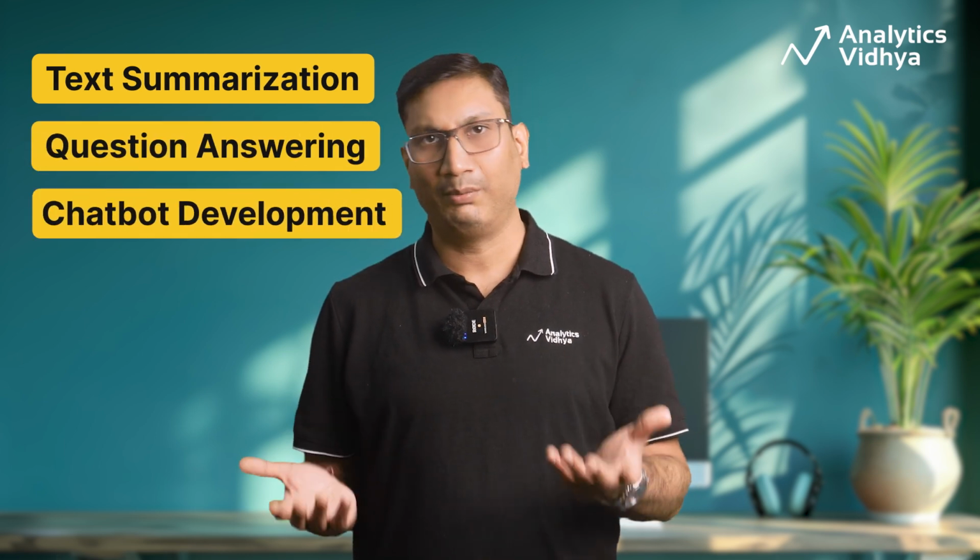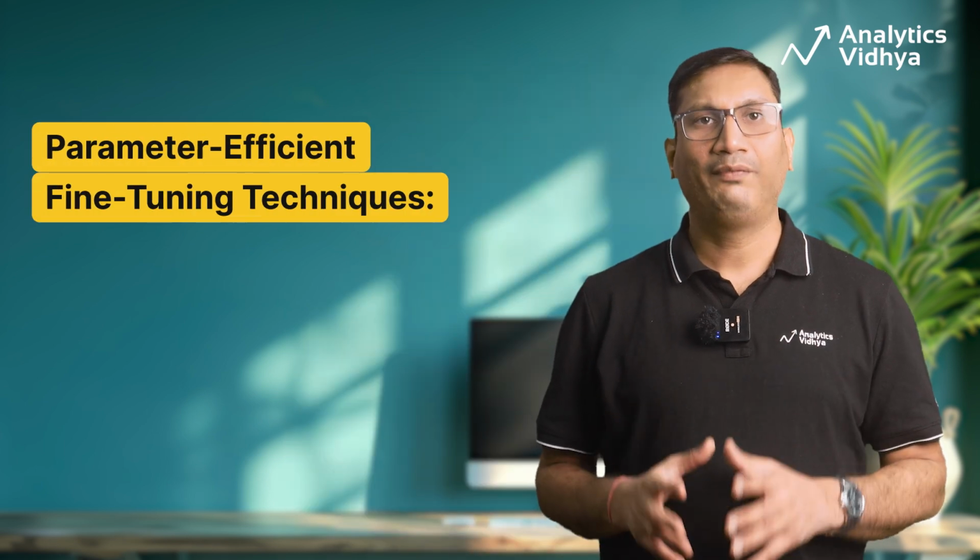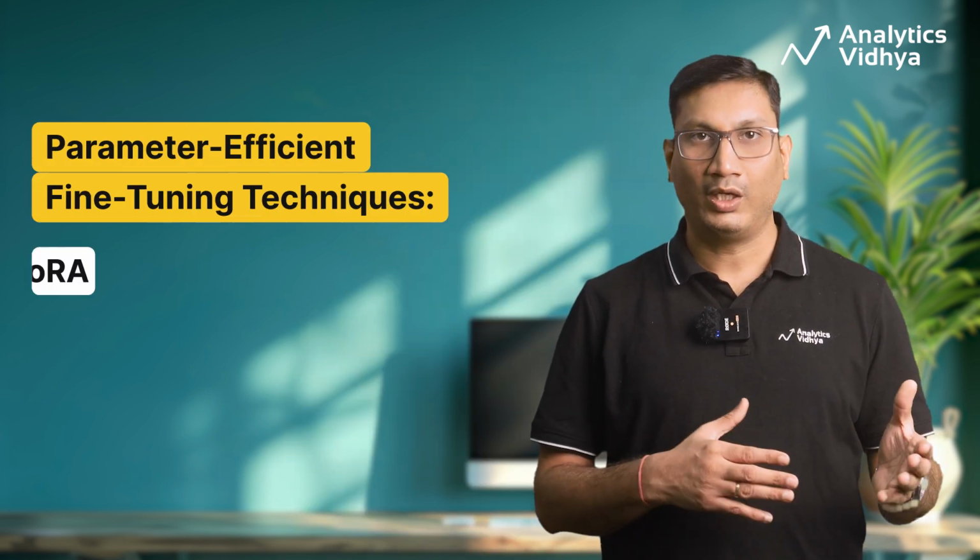If NLP is your specialization, dive into transformer-based architectures like GPT-4, Llama, and T5. Gain expertise in fine-tuning these models for specific tasks like text summarization, question answering, or chatbot development. Learn to optimize these systems with retrieval augmented generation, or RAG, to integrate external knowledge sources for more accurate responses. Master parameter-efficient fine-tuning techniques such as LoRA and QLoRA to handle resource constraints while customizing these language models.